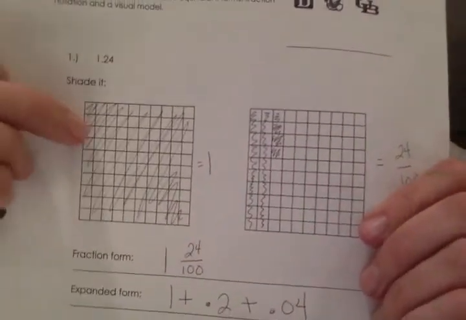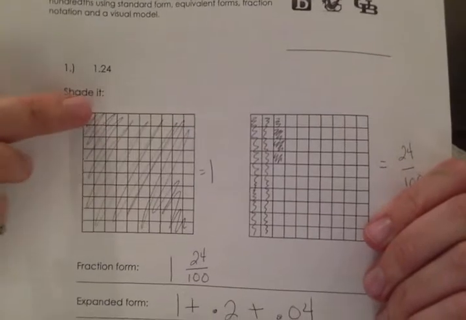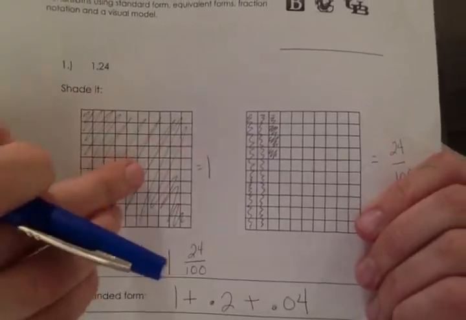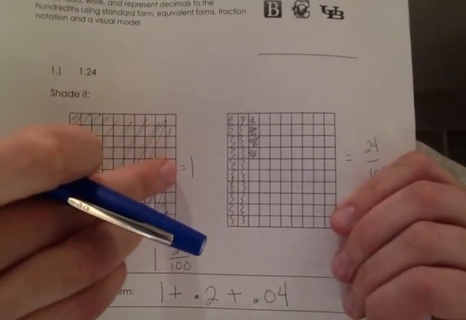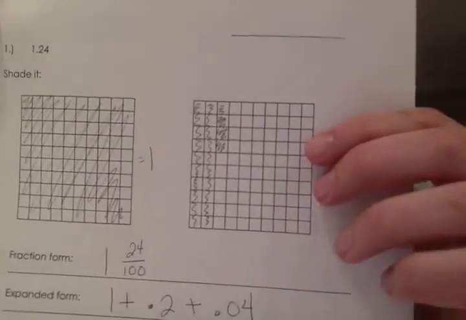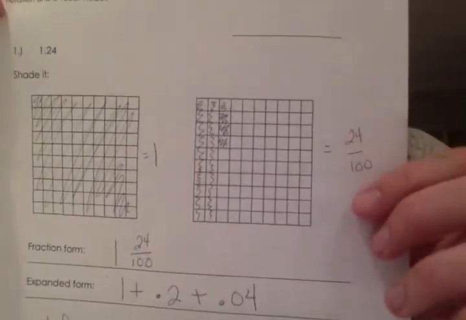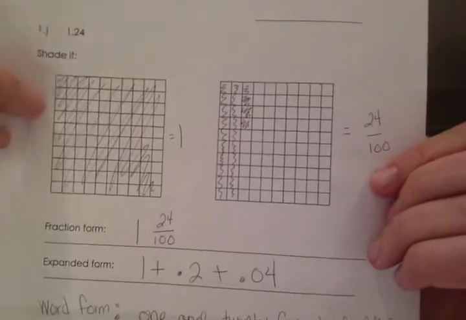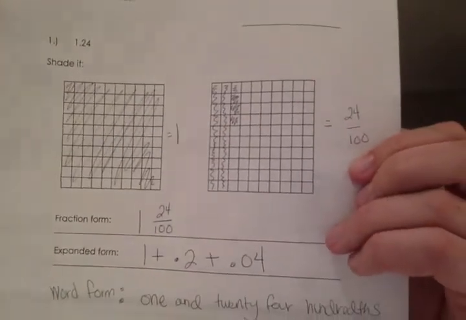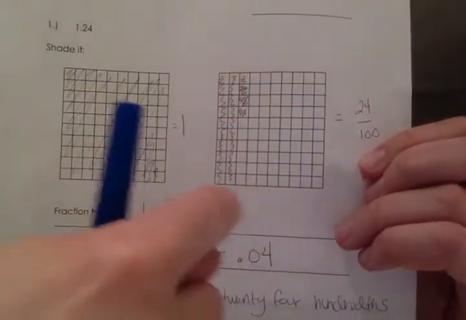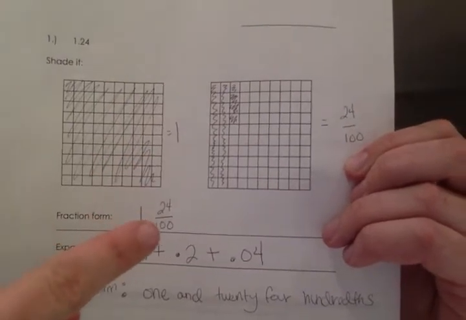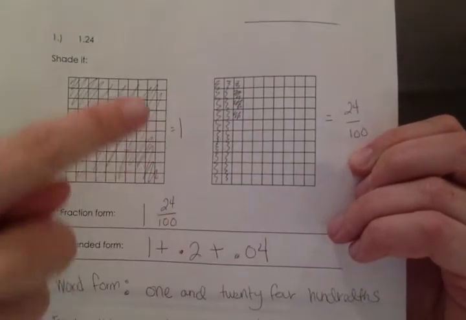First, we're going to use this block here. We're going to shade the entire thing because that's equal to one whole. Then, moving over here, we have 24 hundredths left after we shade one whole. So we have to shade in 24 out of the 100 little boxes that are on this page.